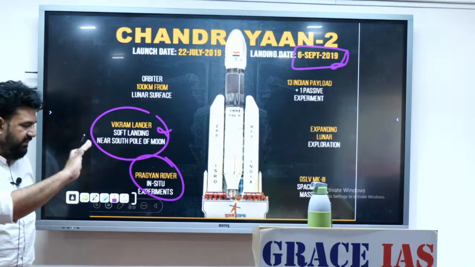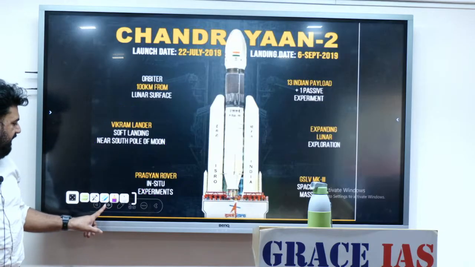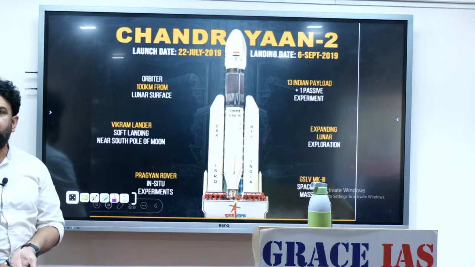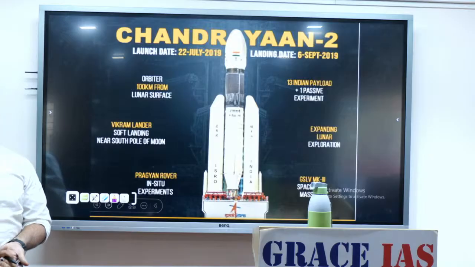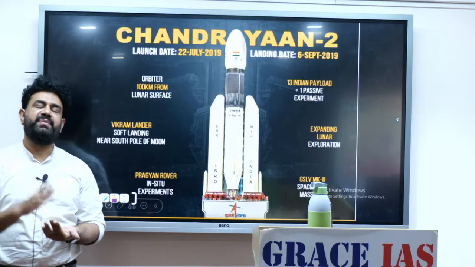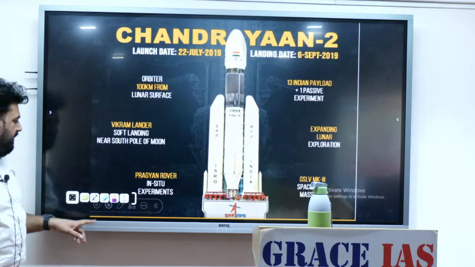Rover means something which moves on the surface of the lunar topography. Luna means moon in the Russian language. Selena also means moon. Selenium is a type of rock on the surface of the moon. Selena, selenium; Selena, moon; Luna, moon. So that's how it is.